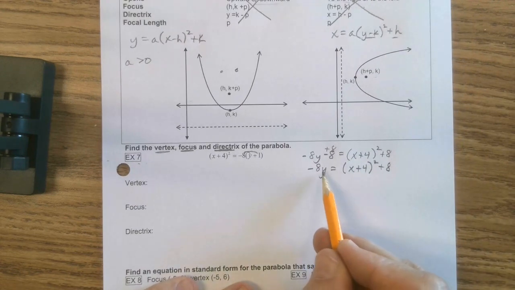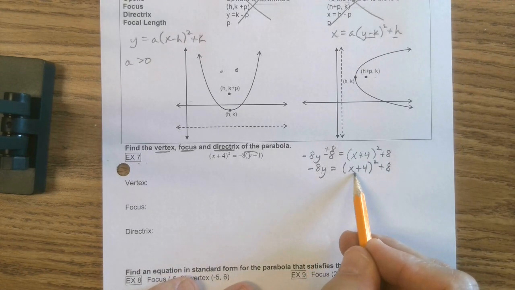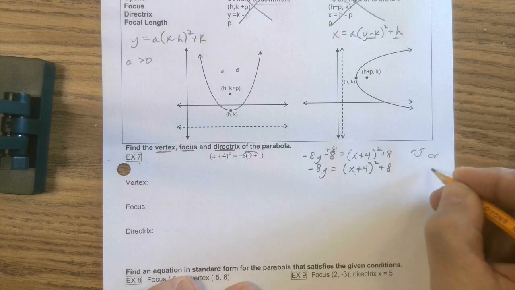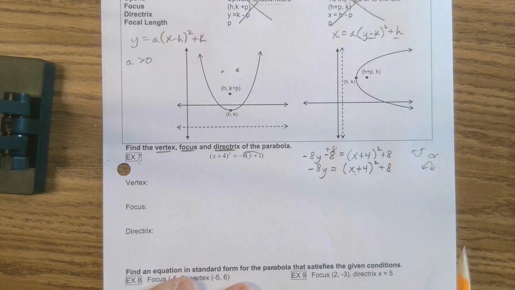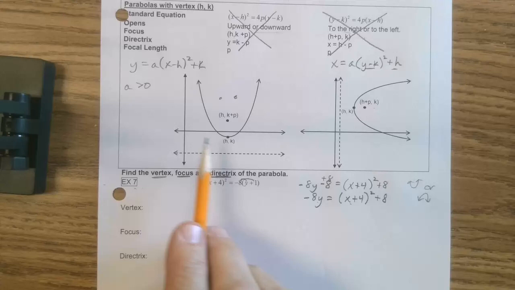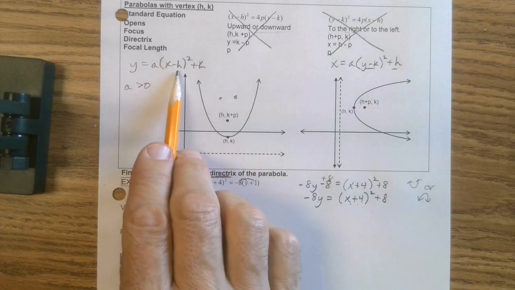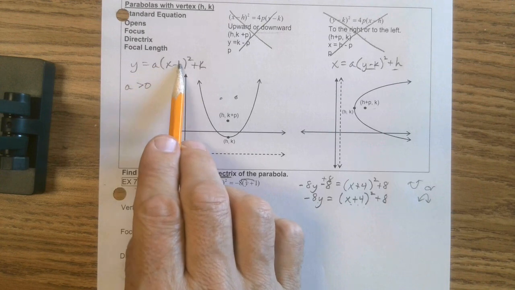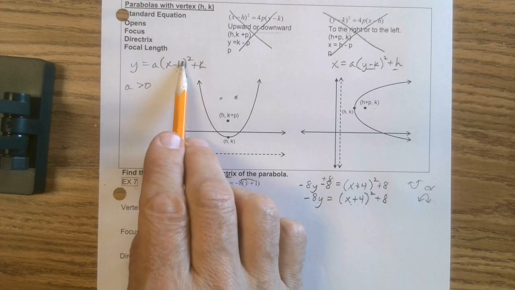See, this is going to be a y equals x squared kind. So right now, we know it's going to be either a happy face or a sad face. But we know that this is going to fit into this category, but we need our a connected to our (x minus h) squared.